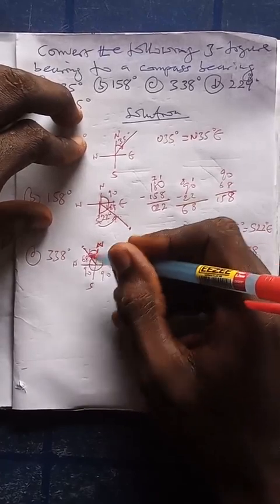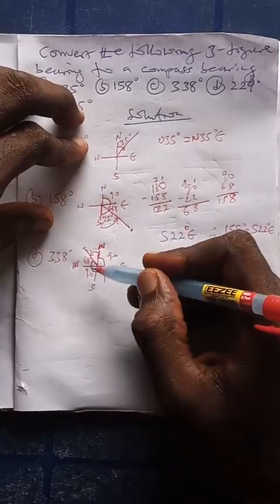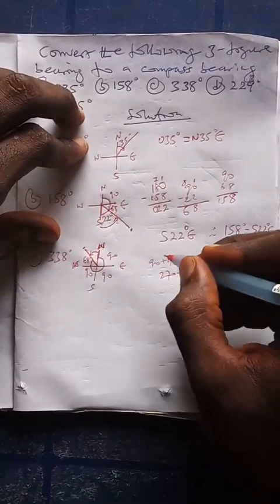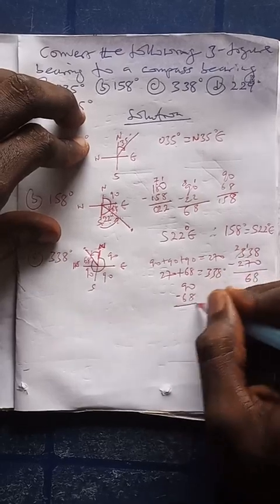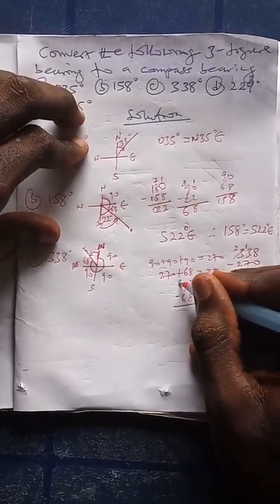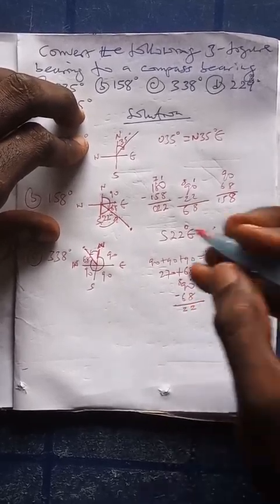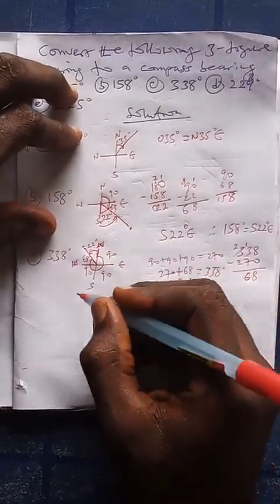You know that from this north to this west we have a total of 90 degrees, and out of that 90, 68 have been taken out. So the remaining portion will be 90 minus 68. Here is 10, remember 8. 10 minus 8 is 2. 8 minus 6 is 2. So here will be 22 degrees.